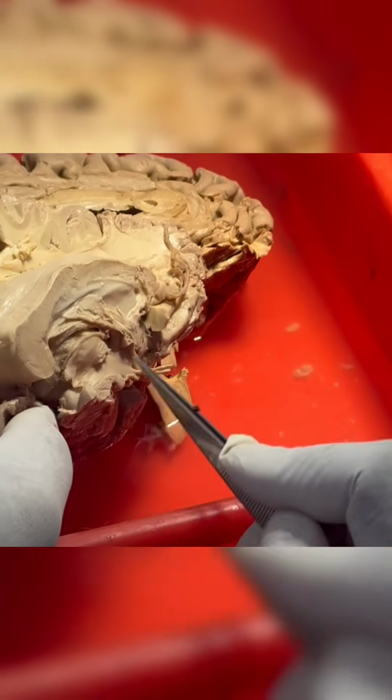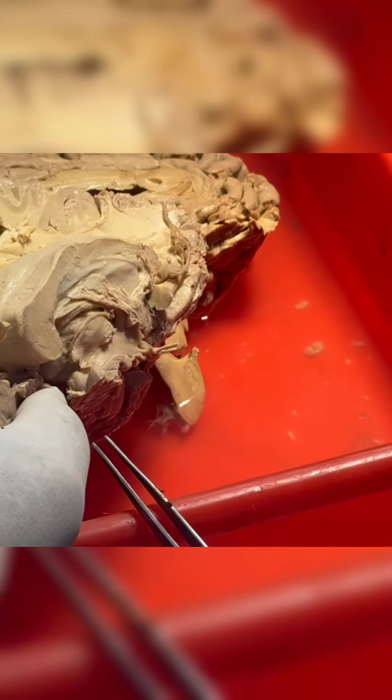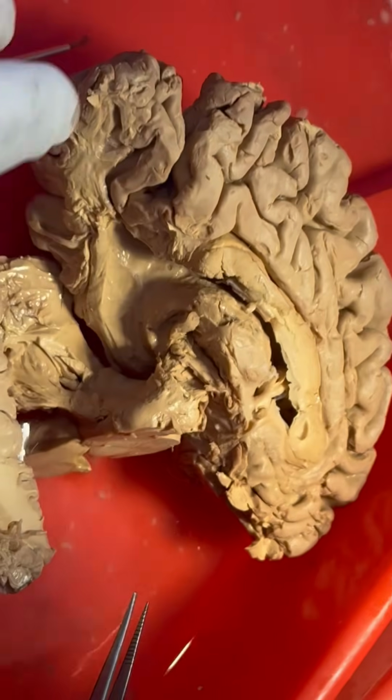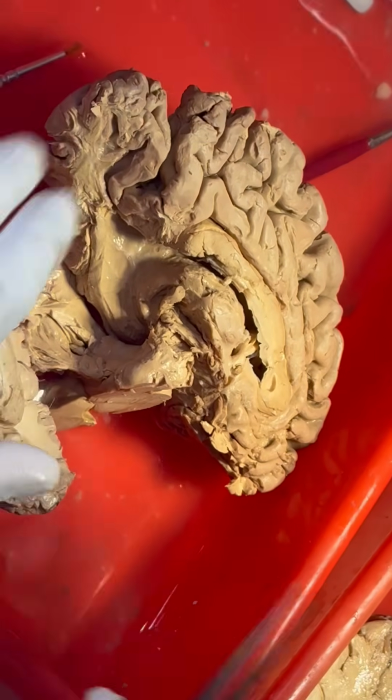So these are the boundaries and recesses of the third ventricle. And then of course the third ventricle continues into the aqueduct. So it will continue into the aqueduct in this region. Okay, so that completes the third ventricle.